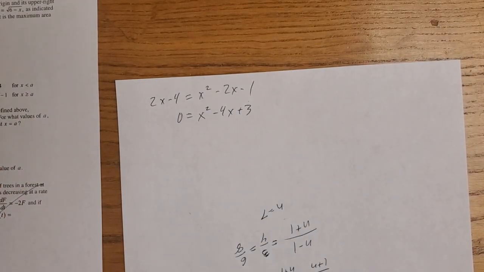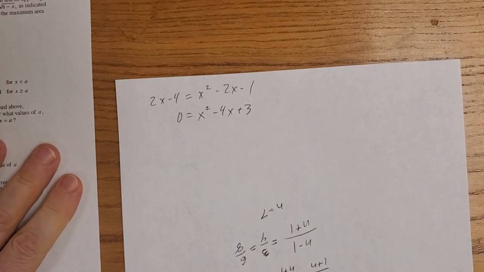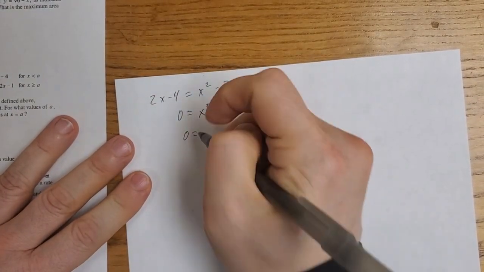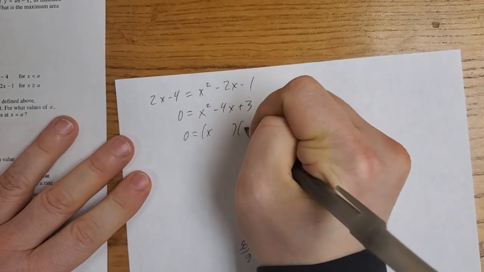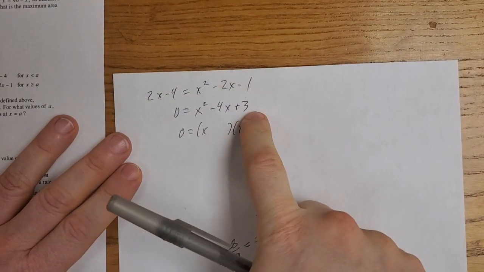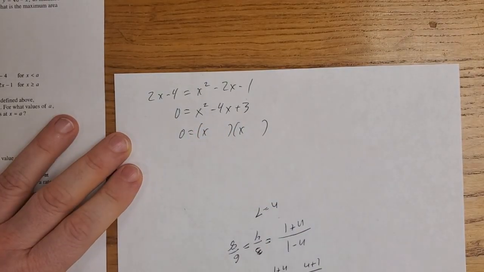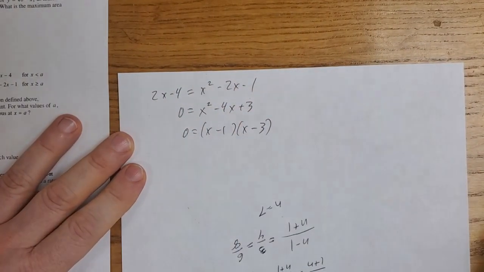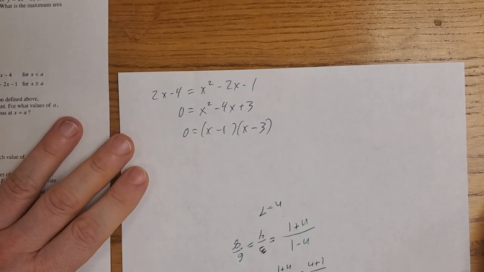And then, you could quadratic equation this if you wanted to, but it's simple enough that you really should be able to factor it out. What multiplies to a positive 3 but adds to a negative 4? We think that is going to be negative 1 and negative 3.